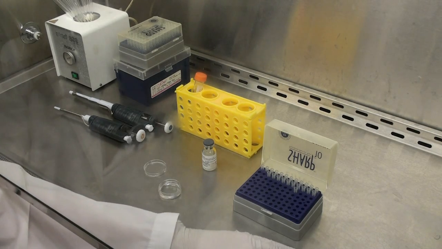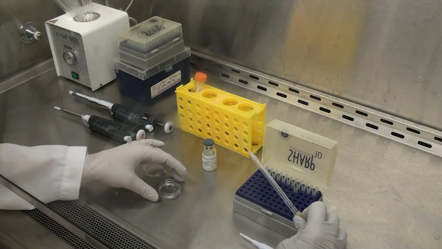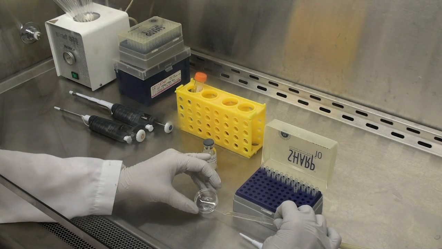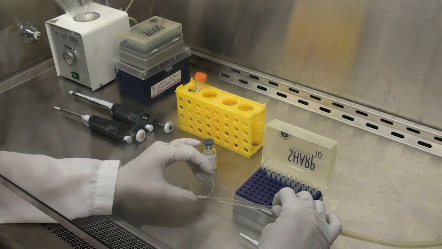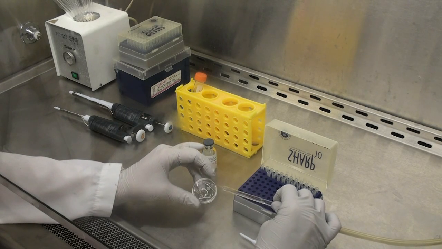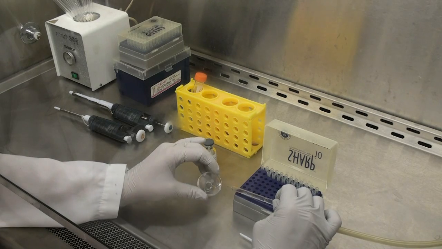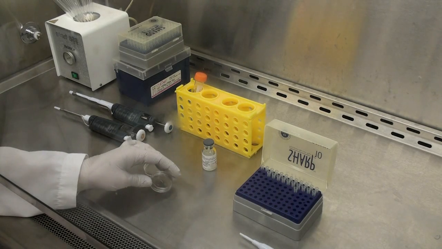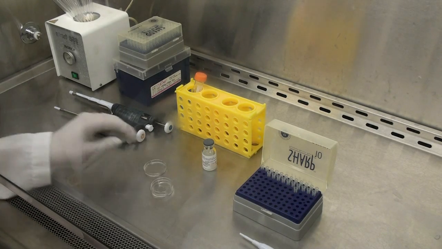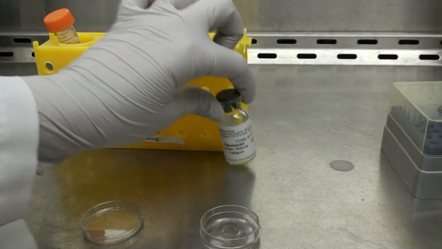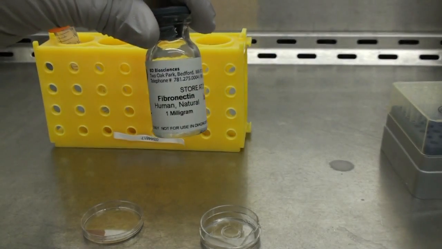We will first aspirate all the HEPES from the petri dish. We will add a pre-prepared solution of 50 micrograms per ml fibronectin on the gel.